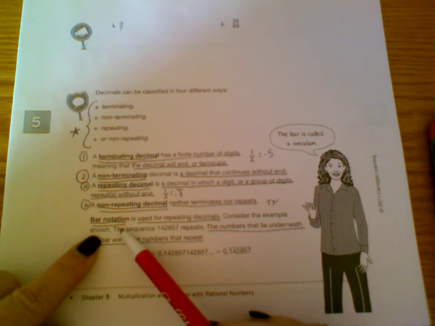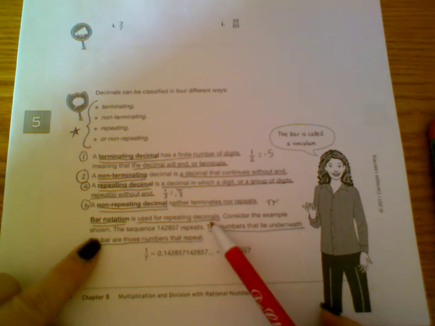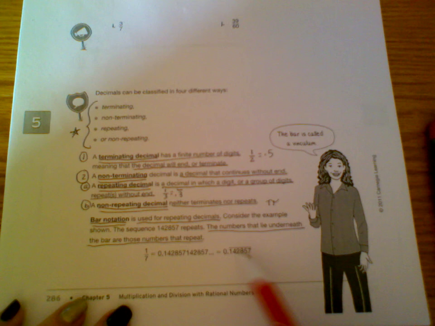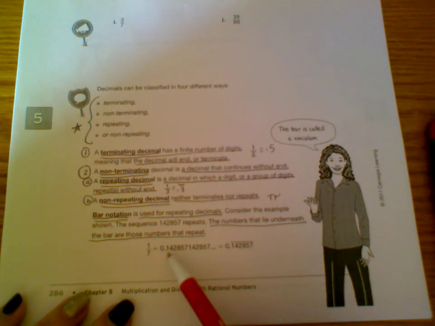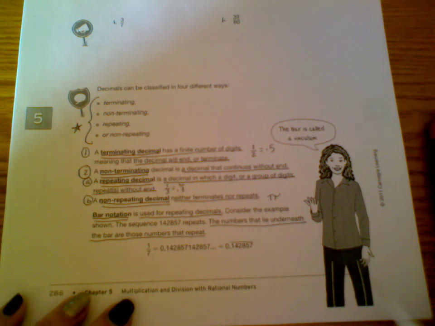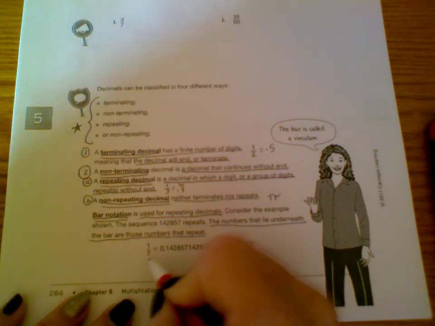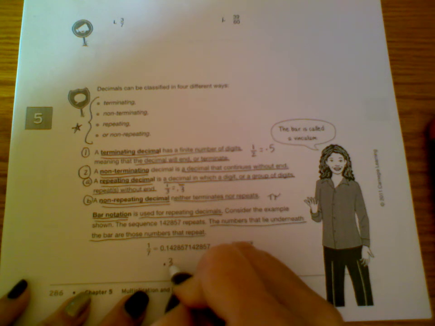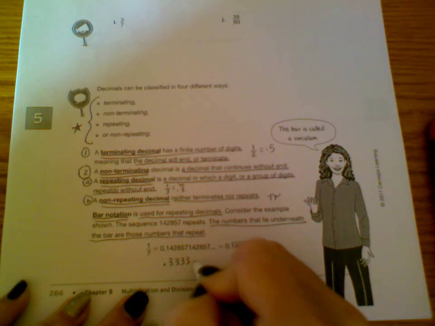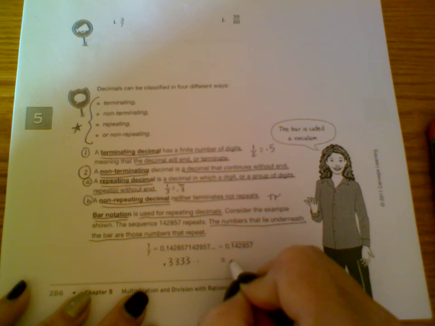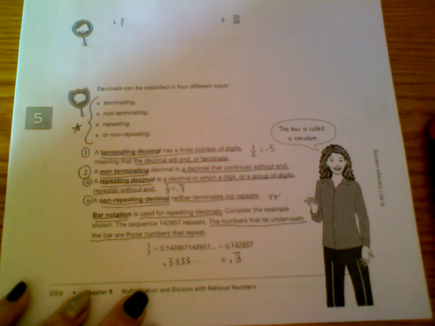Then we need to know bar notation is used for repeating decimals. And it's just that bar that we put to show that it goes on forever. So in 1/7 we see that 142857, 142857 keeps repeating. So we put a bar over the entire part that repeats. If I had 0.333 and it just keeps going, I could just write that as 0.3 with a bar above it.